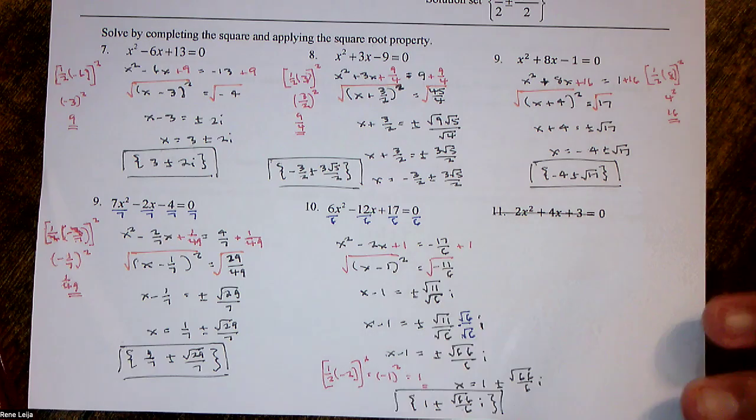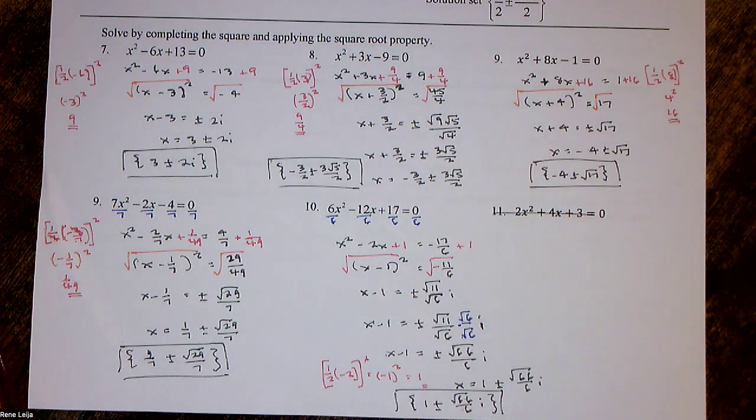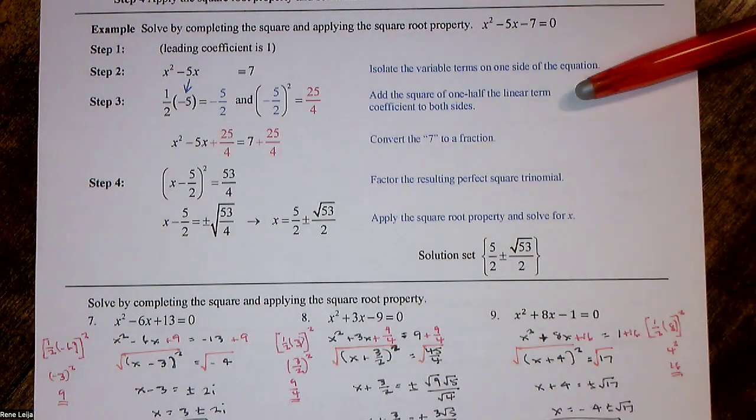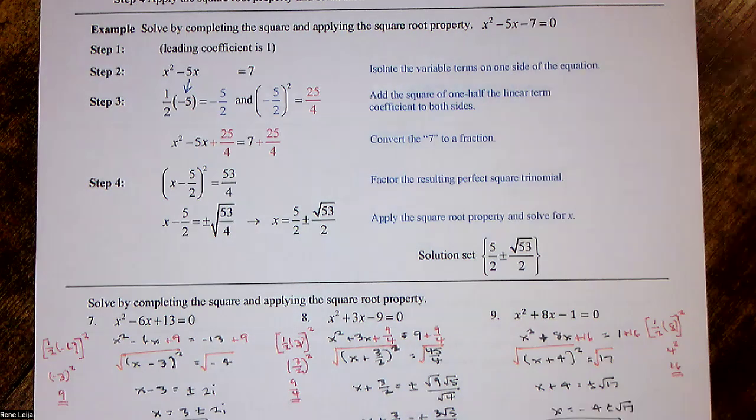I think I've given you enough examples to do. Okay. So that's how you use completing the square to solve a quadratic. Okay? All right. So that's it for this section.